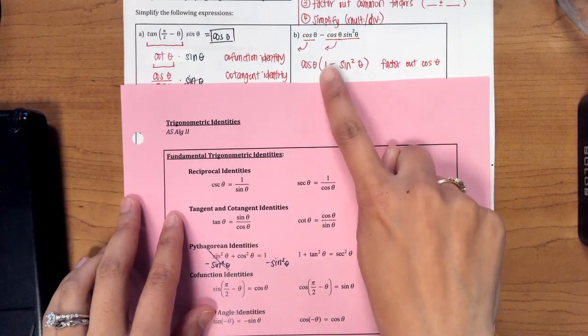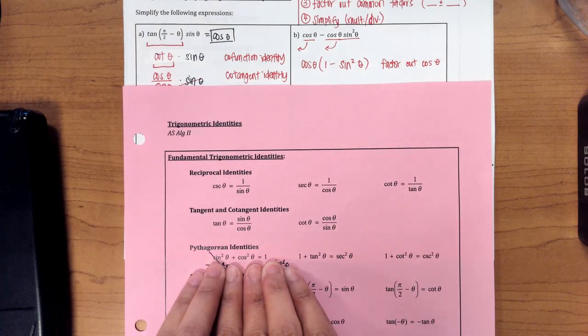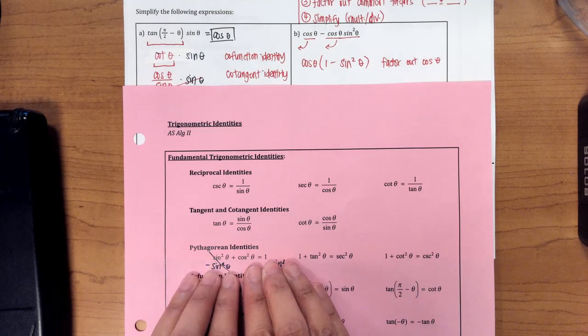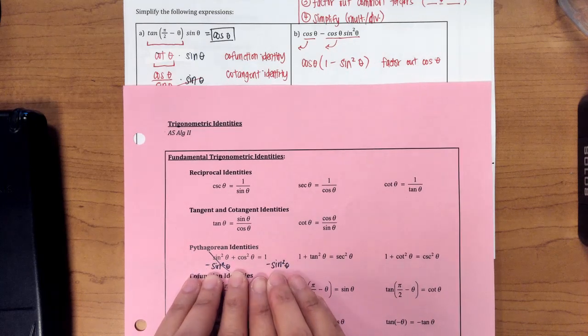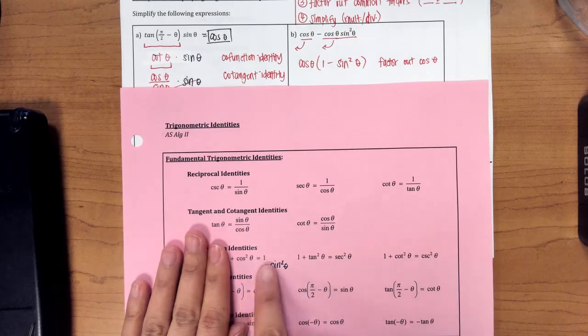I see sine and 1, so I know I'm going to use this one. And we do need to make sure it works because sometimes they trick you and it doesn't. So in this case, they have sine and 1 on the same side, so I need to subtract sine squared and subtract sine squared, which means then, once these cancel out, that cosine squared theta is 1 minus sine squared theta.